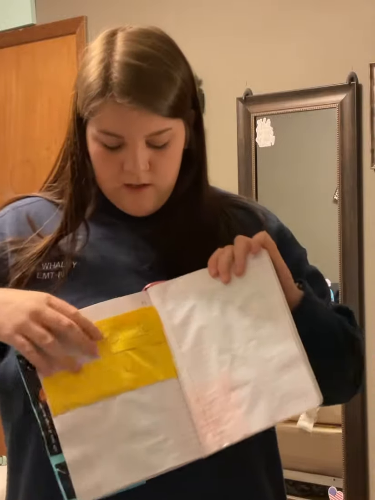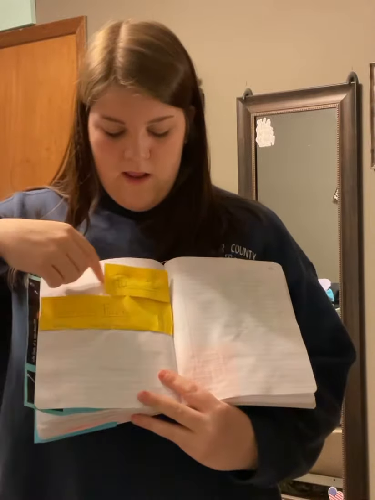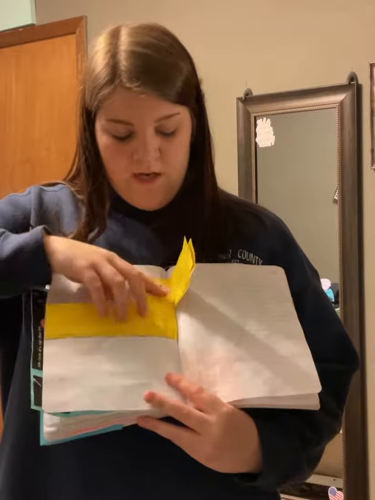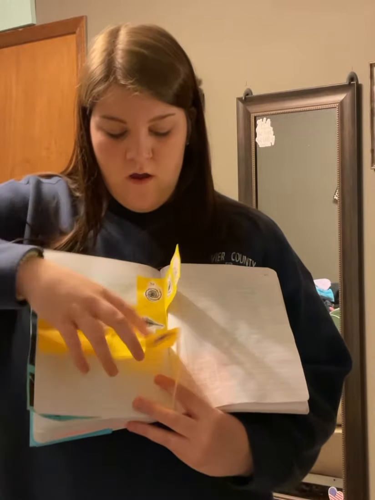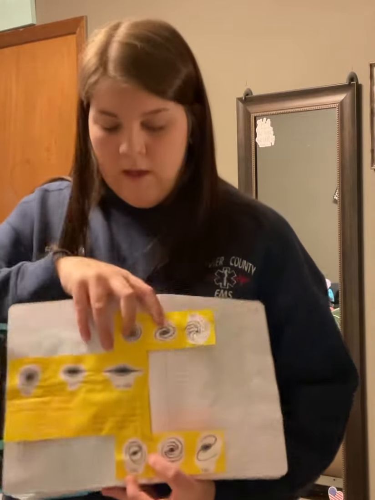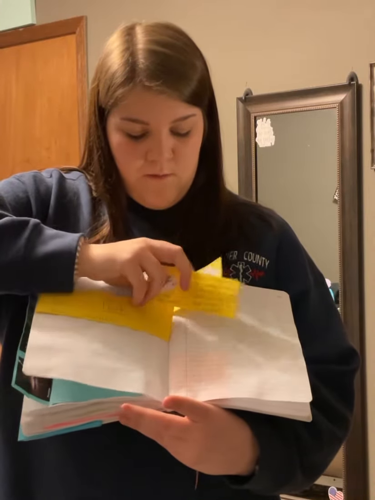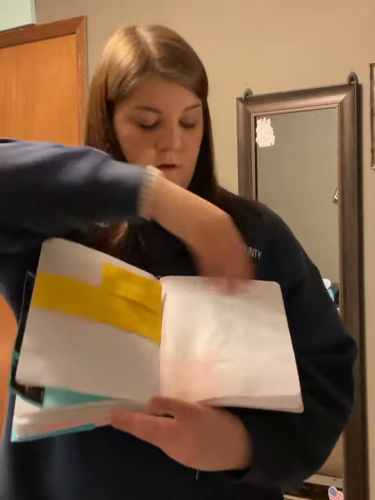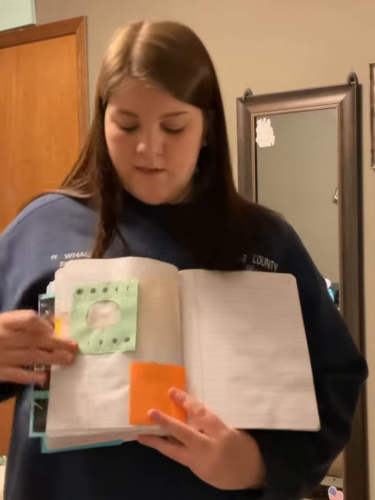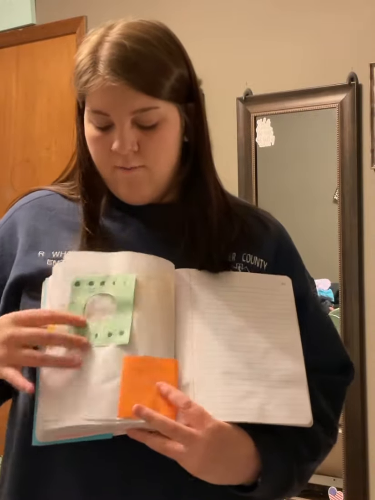And here's the Hubble tuning fork. It took me a hot minute to get this one done. I did write on the outside there and on the inside as well. And then the next page, I'm pretty positive. Yes, okay, so the next page is my extra little thing I did for the bonus points.